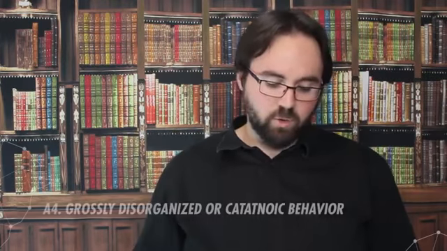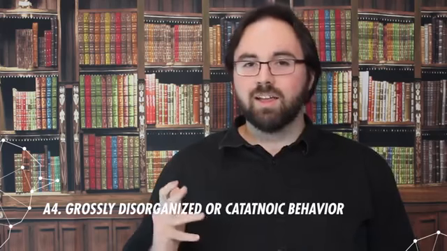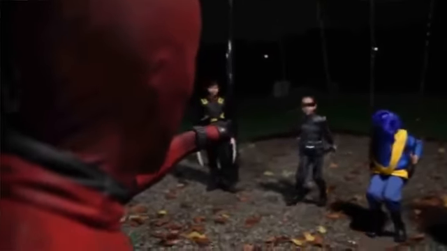Finally, Deadpool meets criteria A4, which is grossly disorganized or catatonic behavior. Now, again, we talked about his behavior already. It's kind of all over the place, very disorganized. He will go from wanting to kill somebody one moment to hugging them the next moment. He's all over the place, behavior is crazy, not necessarily catatonic, but that's an or statement, so we definitely fit within the disorganized behavior section there. So that is criteria A for schizophrenia.